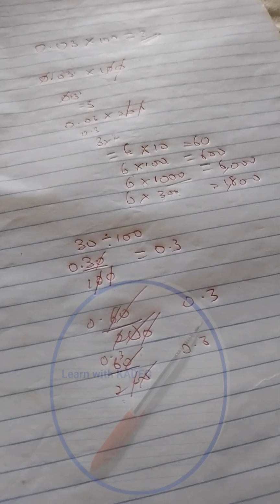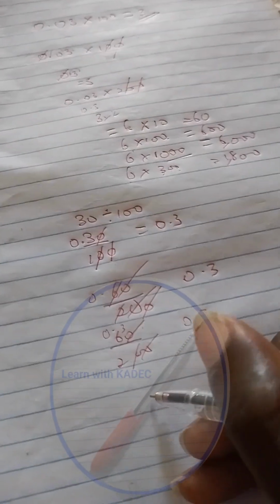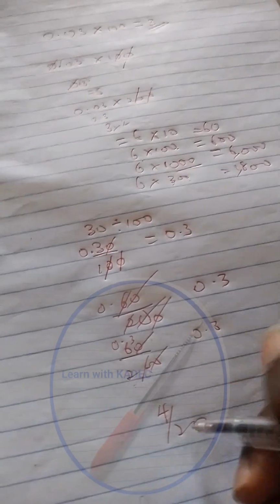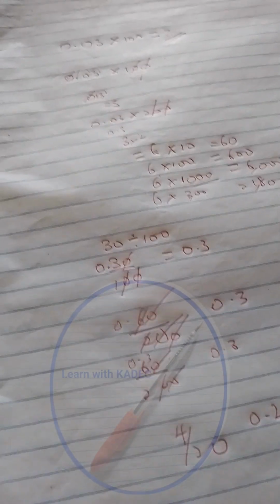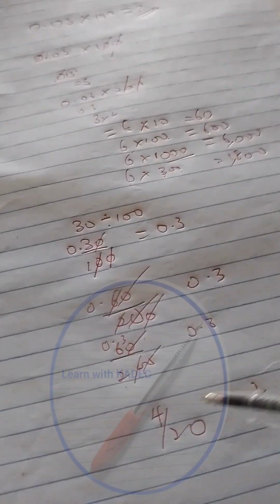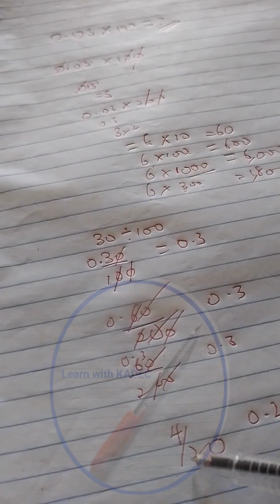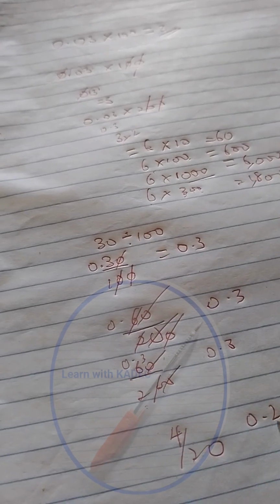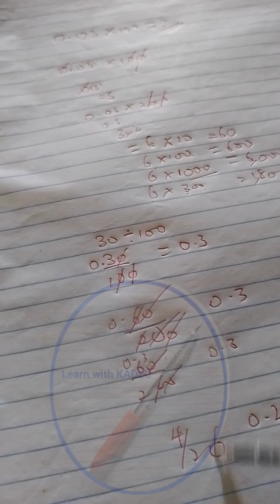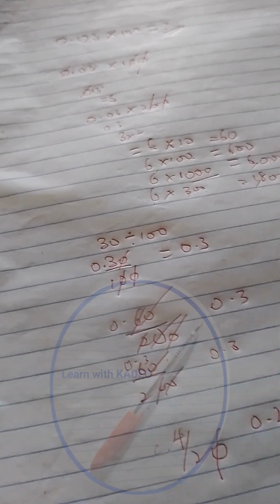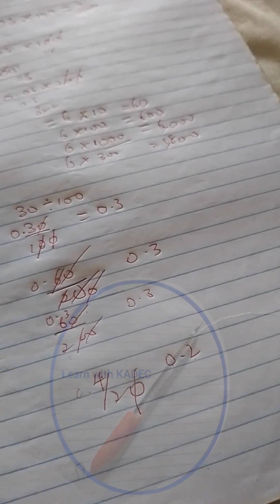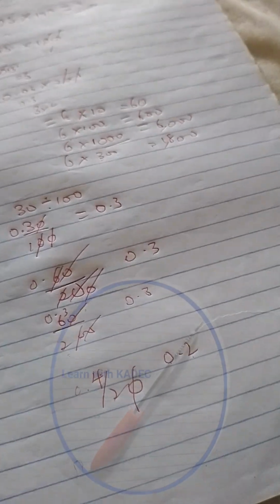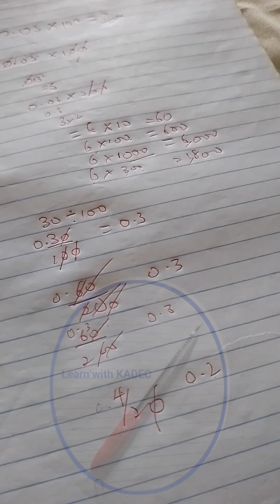You change this idea. If you are told 4 divided by 20, this is just 0.2. I just know it as 0.2. How? I know that if 2 breaks down this 4, it will give me 2. This 0, I sacrifice it to put the decimal point. That is it. These are the simple tricks that we use. So that's just it, multiplication and division.